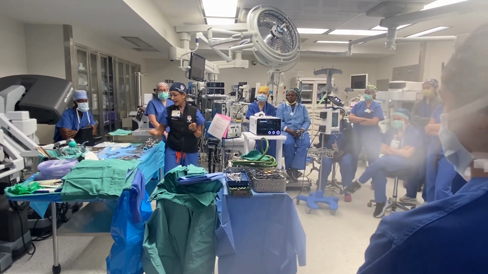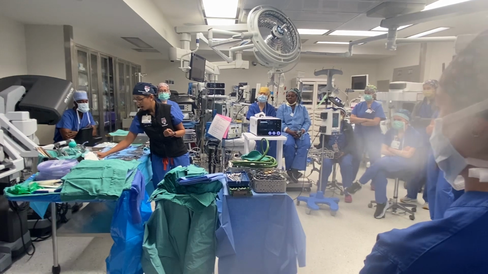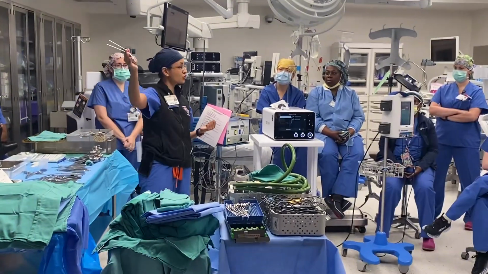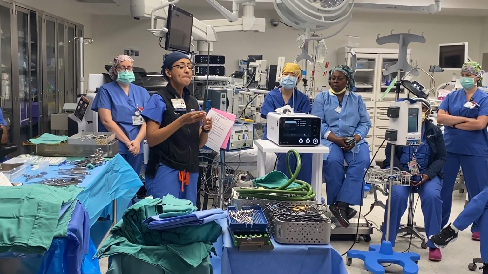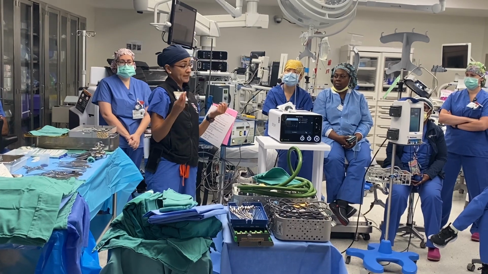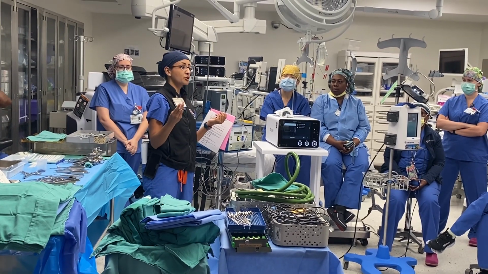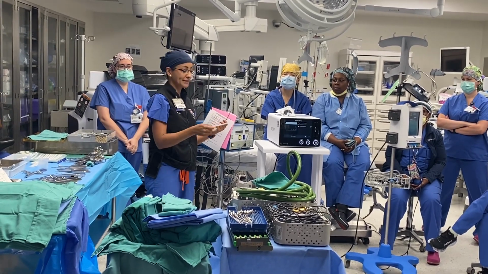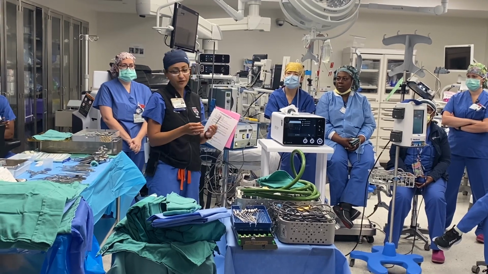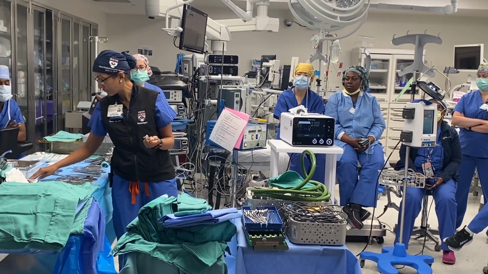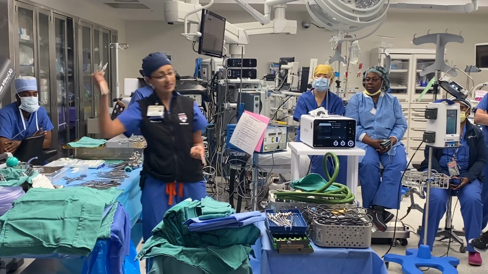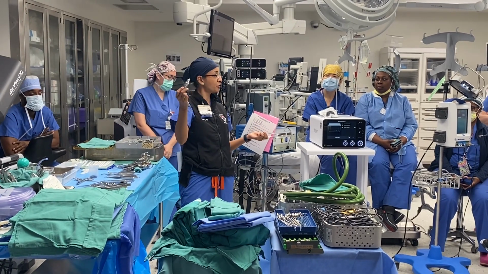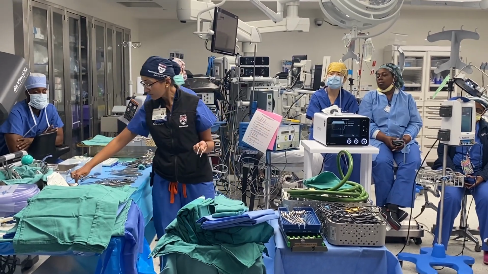So usually, and I didn't mention this earlier, our workhorse suckers are these 12 French suctions. Usually we'll stick with that if we're doing a big subdural. If we're doing a tumor inside the head, we're gonna go to finer things. For example, your 8 French suctions are in here. That's typically what we switch over to once we're going intradural.